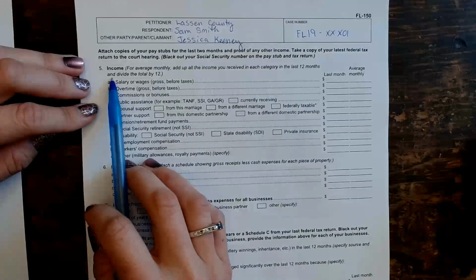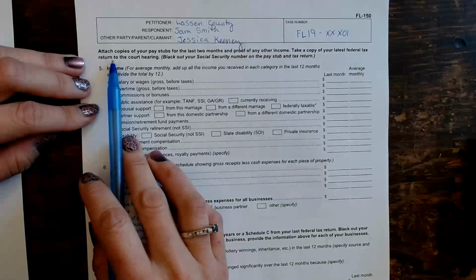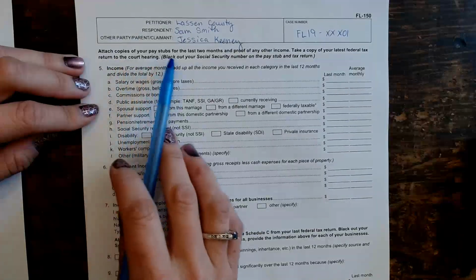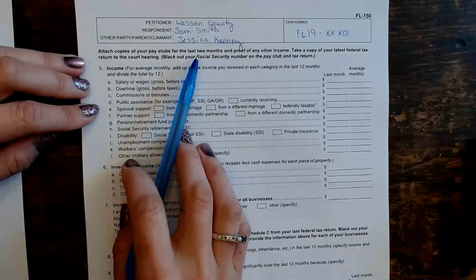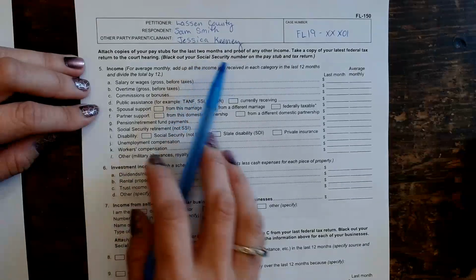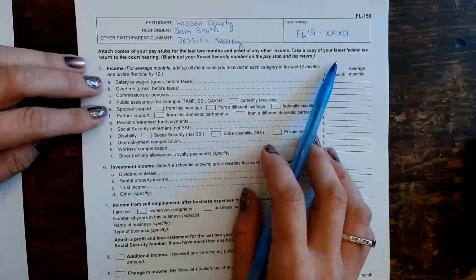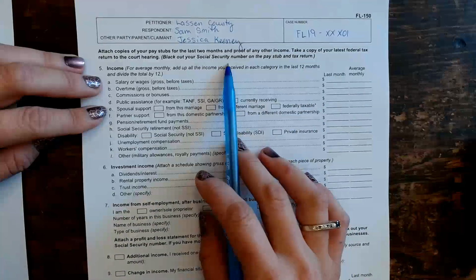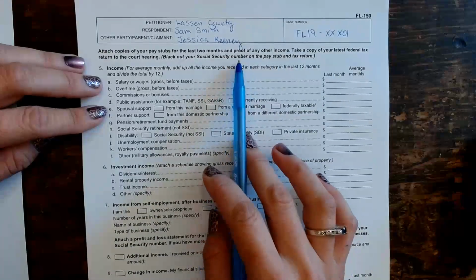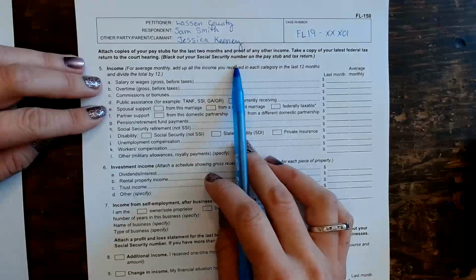Now we go down to section 5. In this case, it wants us to attach copies of the pay stubs for the last 2 months and proof of any other income. Take a copy of your latest federal tax return to the court hearing. Black out your social security number on the pay stub and the tax return.